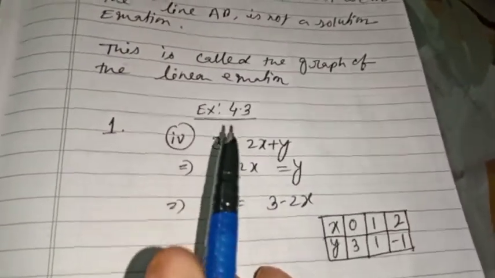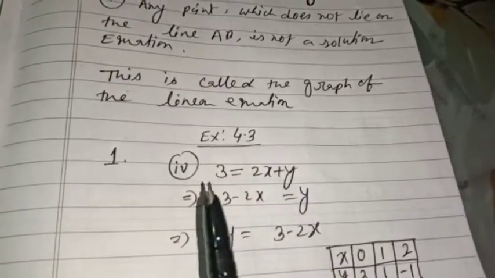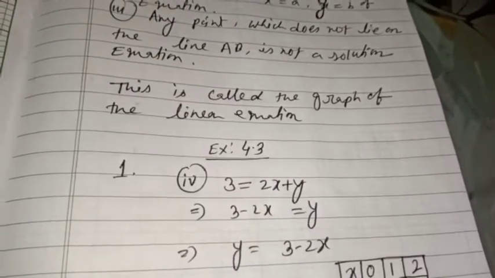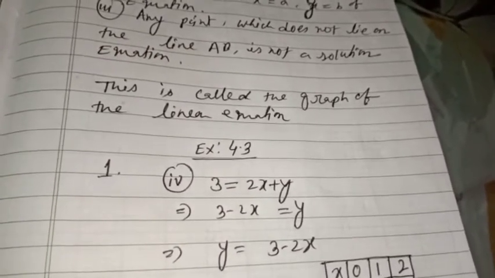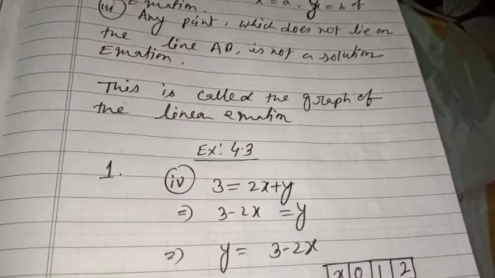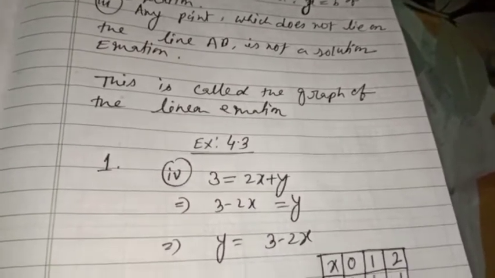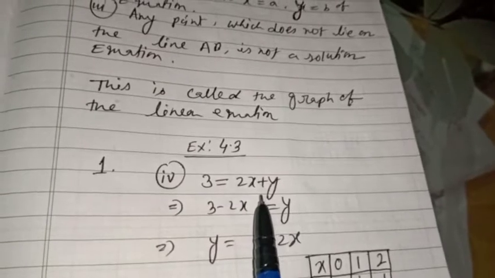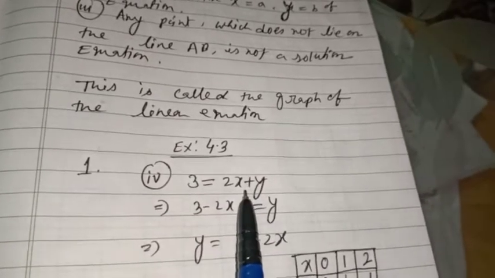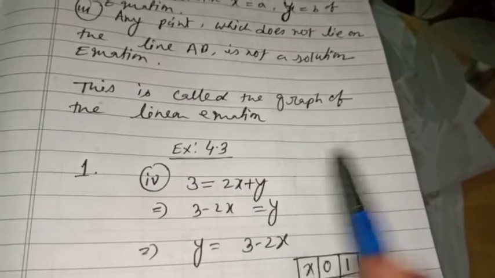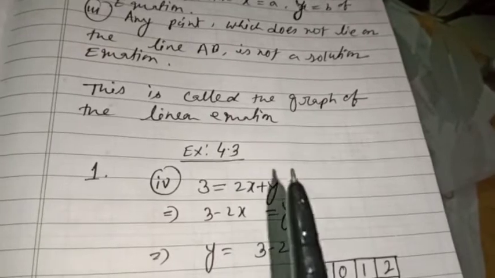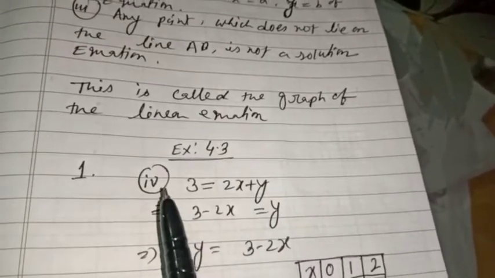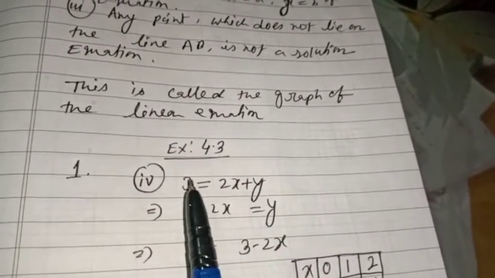So now let's go to solve Exercise 4.3, question number 1. You have to draw the graph for the given linear equation in two variables. Question number 1 means that you have to draw a graph for the given equation. I will do question number 4; there are 3 more questions, 1, 2, 3. You can solve them yourself.